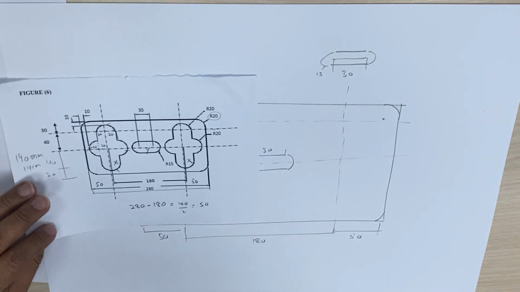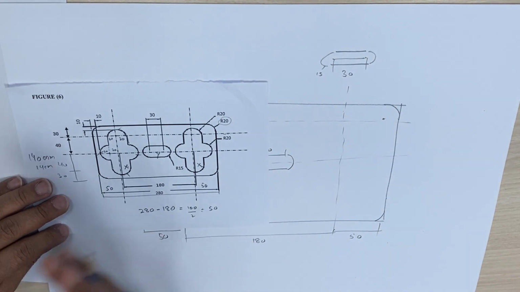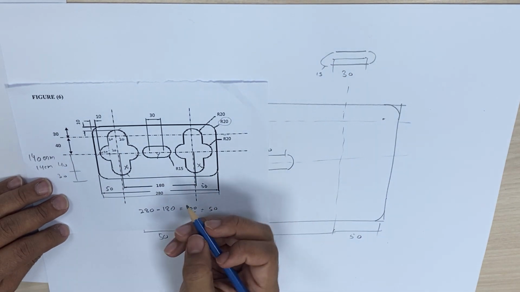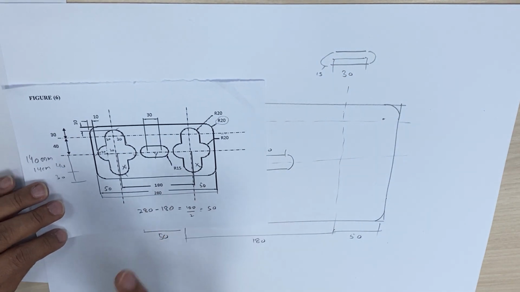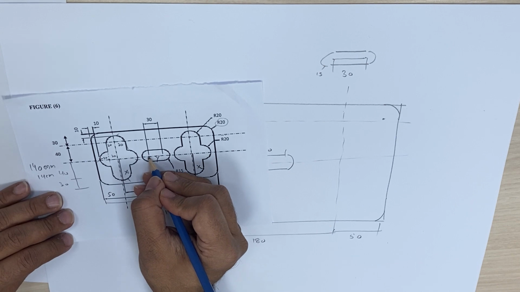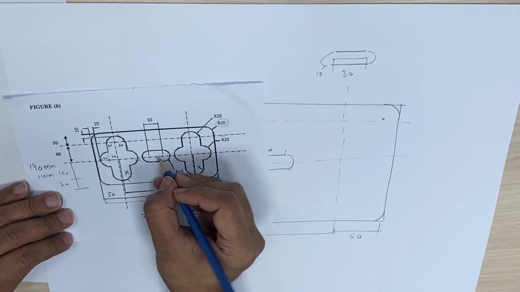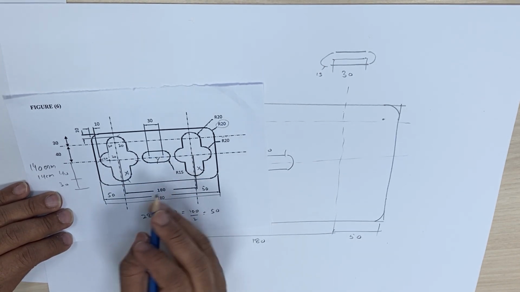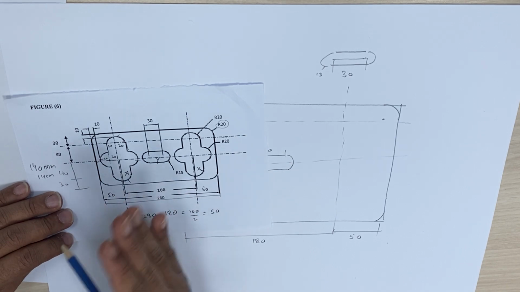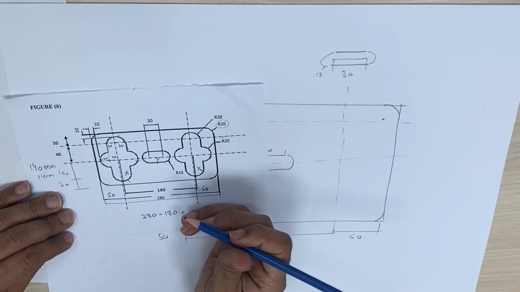It's a bit tricky, but by using the same concept which we used in the previous figures, you can determine the point of origin for the figure and for the circle, and then how to join it. You can do it easily. So this is the end of the figure.